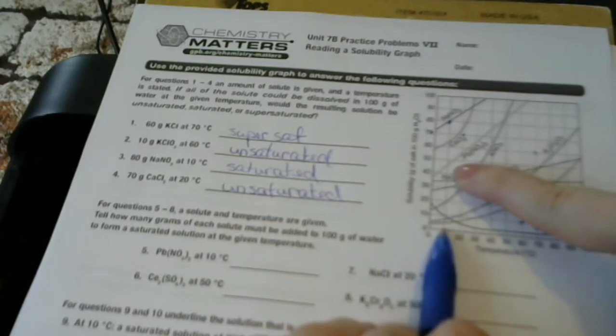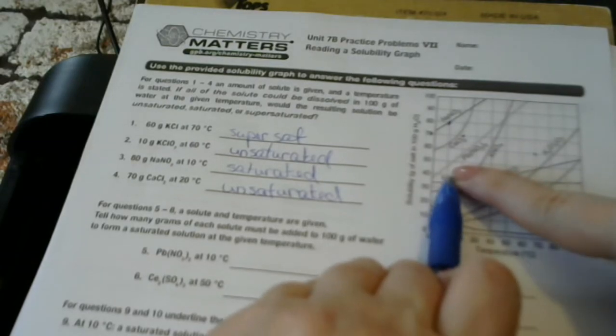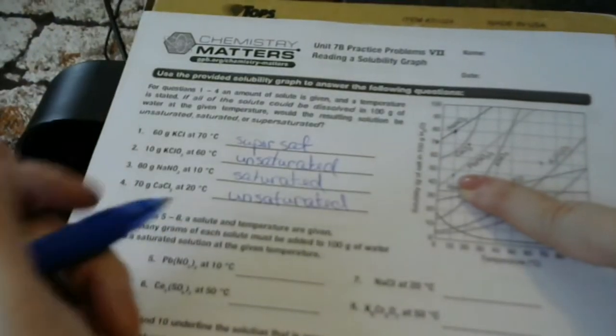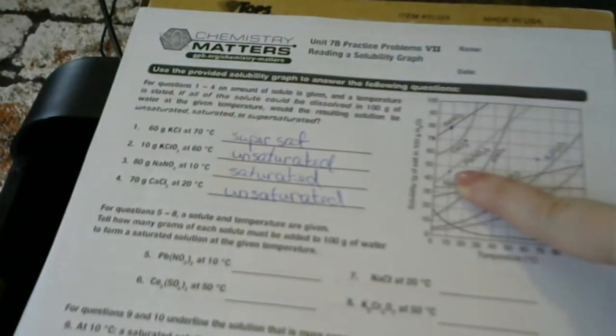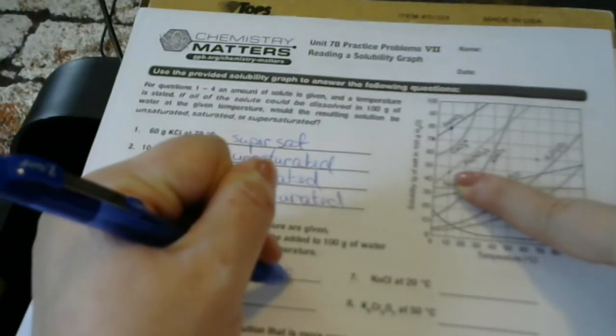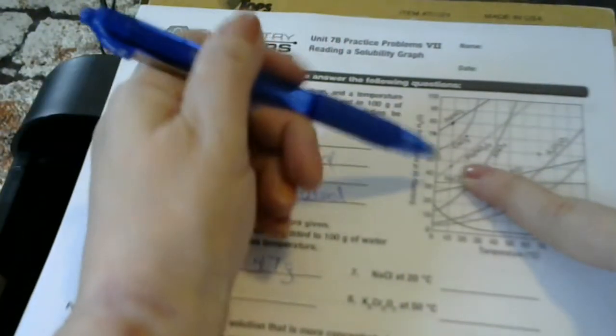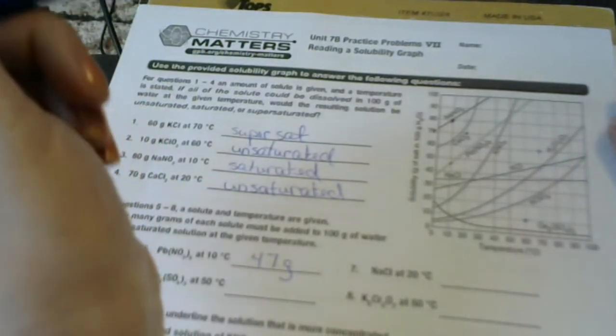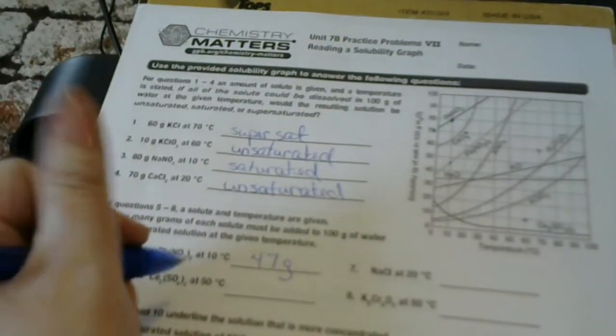So you've got PbNO3, 10 degrees, and you're just going to go up to where the line is, because you're trying to find the saturated solution. Okay, so that's going to be about 47-ish grams. Okay, so as long as it's on the line, that's going to be saturated. All right, so let's do the next one.